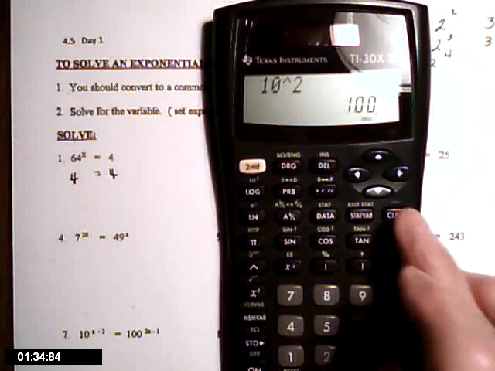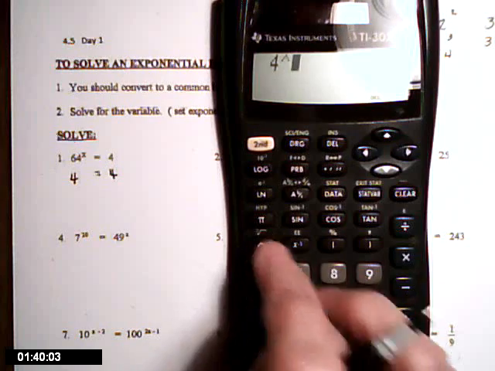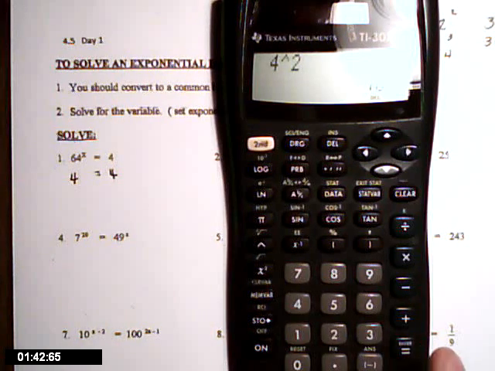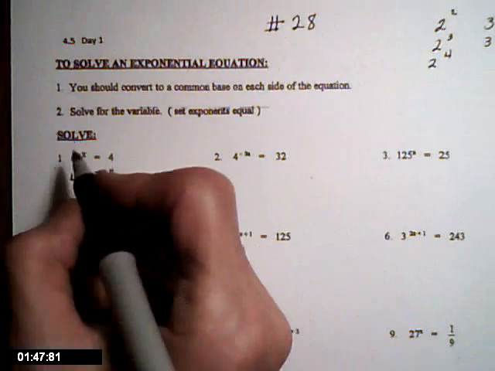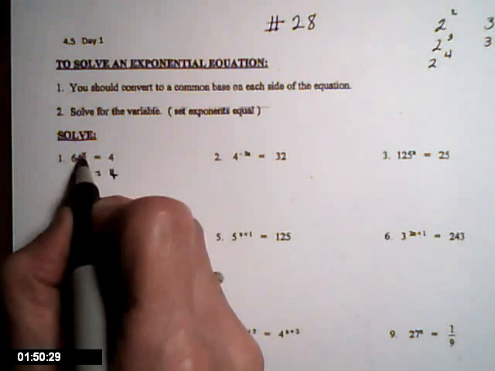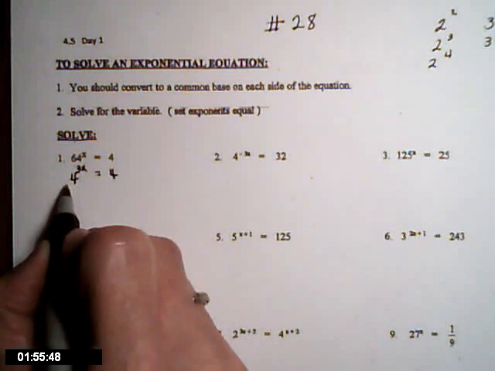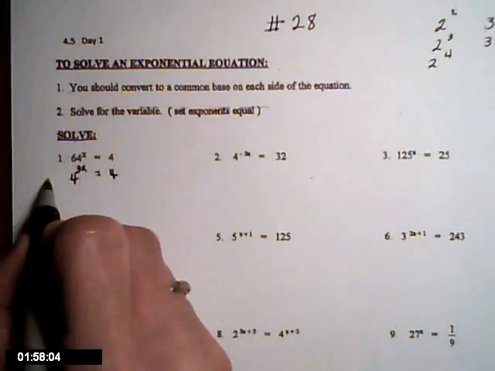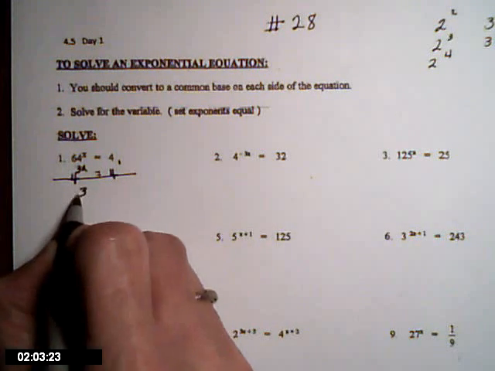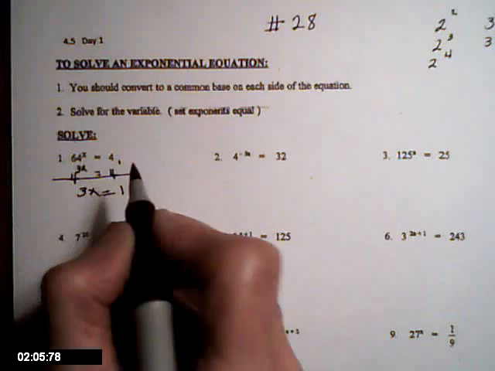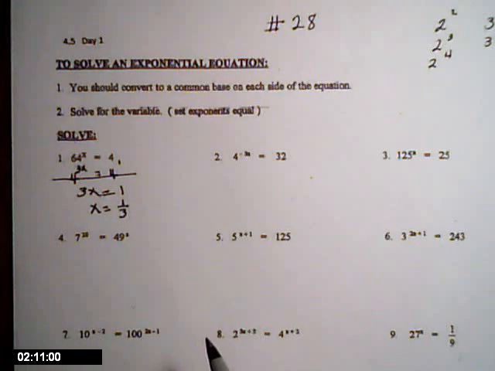Well, if you're not sure on any of these, all you've got to do is take your calculator. 4 raised to the 2nd is 16. 4 raised to the 3rd is 64. So this is 4 raised to the 3rd, and you notice that x is also in the exponent. Now, once you do this, you see that the 4's are the base, so I'm not going to use those anymore. I'm going to set an equation with my exponent. So that's 3x equals 1. 1 is the understood exponent of 4. Solve for x. x would be equal to 1/3.